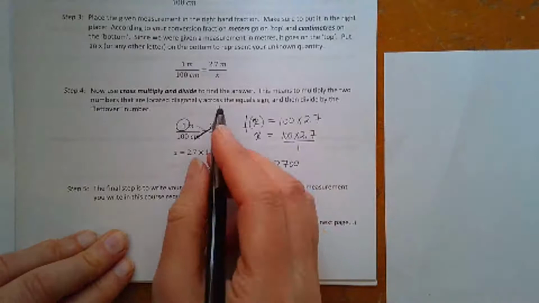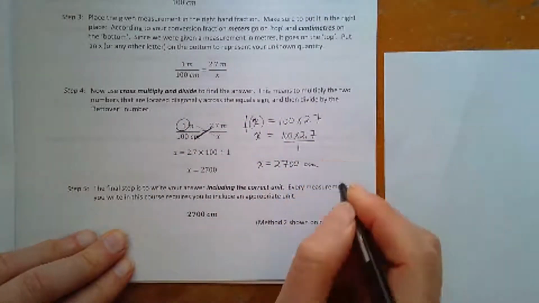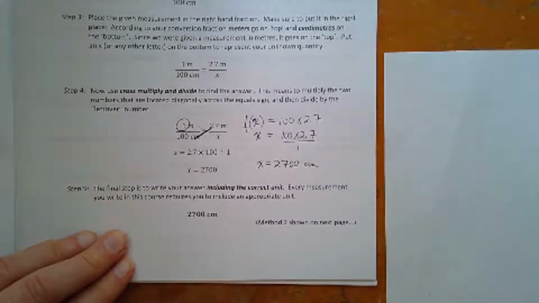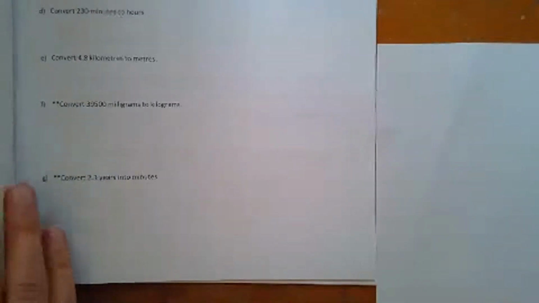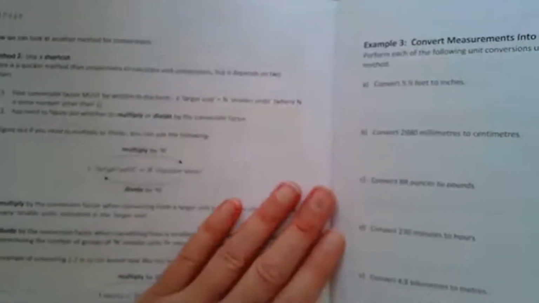Now, I have to make sure that I was solving for centimeters, so you just have to record your centimeters there. Okay, so that's the proportion method. Now, there is another method, the shortcut method. It's really quick.